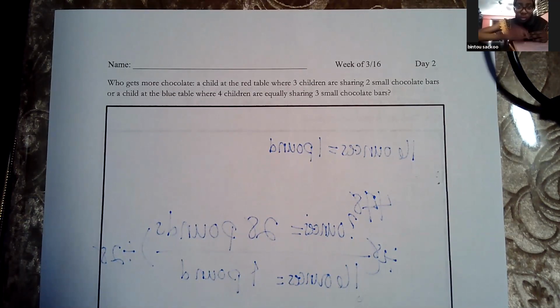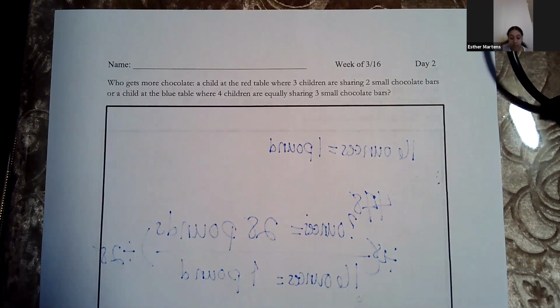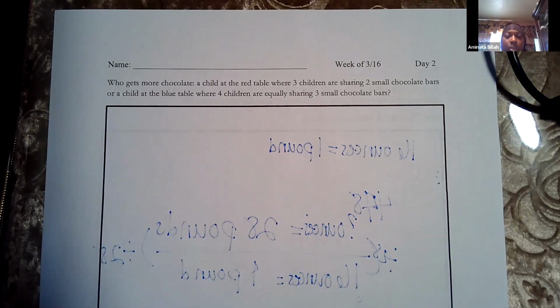What's going to be your plan to solve this? My plan was to draw a diagram, and then for each child from the red table I was going to give them half of the bar. I was technically going to use a diagram. Anyone else going to do something different besides a diagram? Joseph?